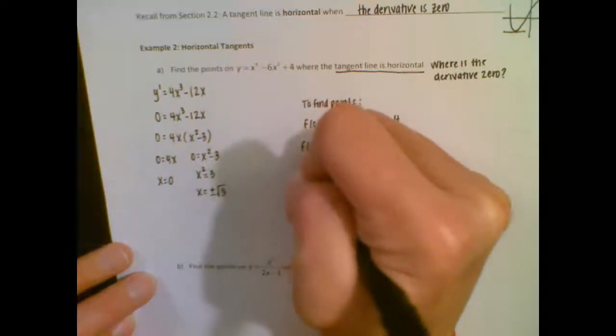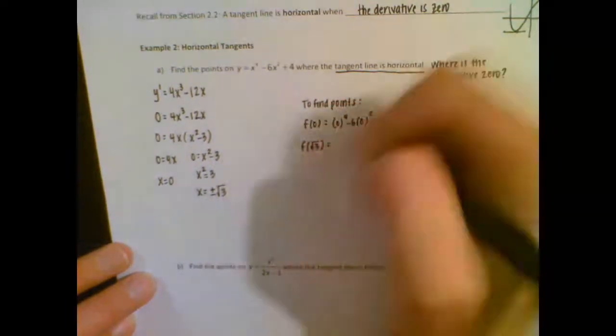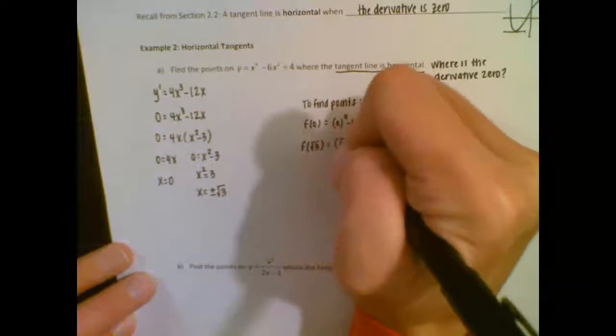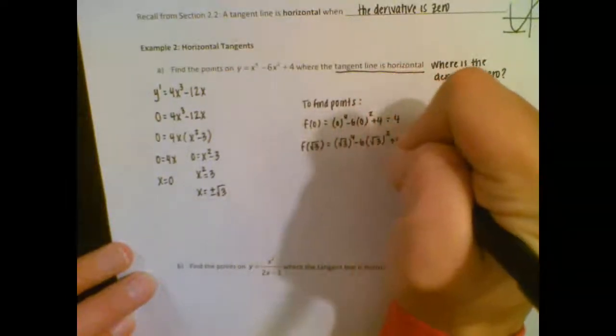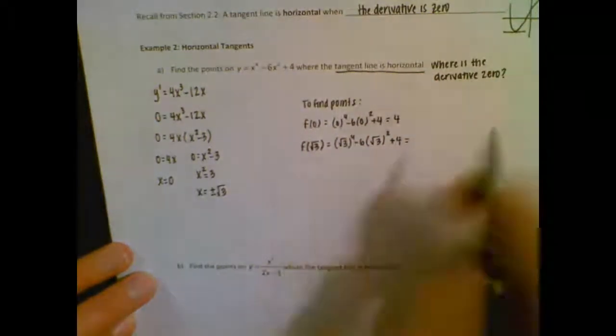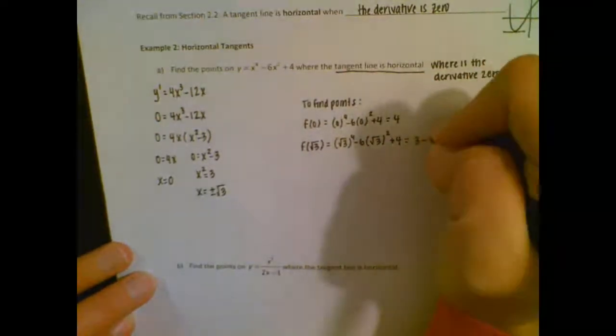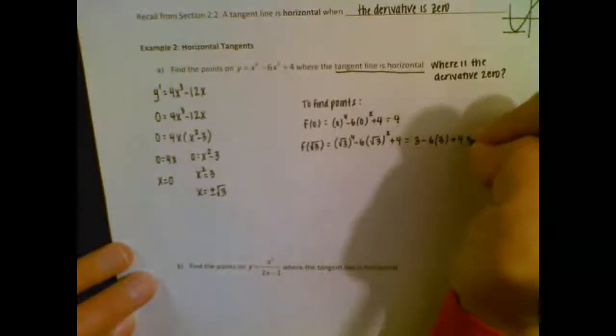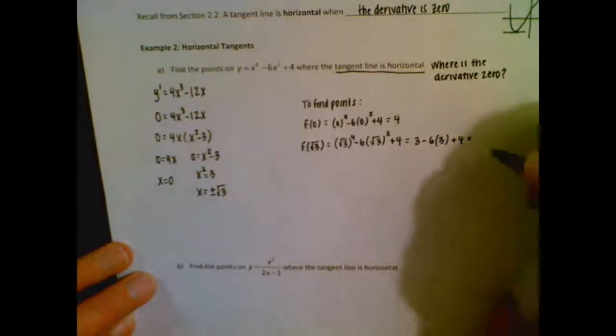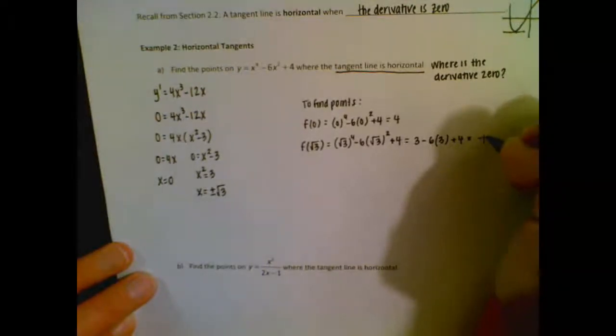I'm going to go ahead and do the same thing for the positive root 3. So that's going to be positive root 3 to the 4th minus 6 times root 3 squared plus 4. Root 3 to the 4th is actually just 3. So that'll be minus 6 times root 3 squared is just 3 plus 4. So 3 minus 18 plus 4, I believe, gives me a negative 11.